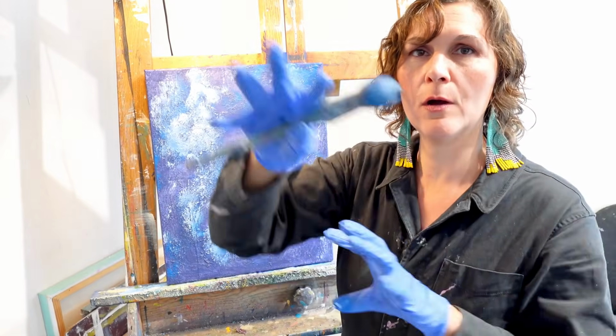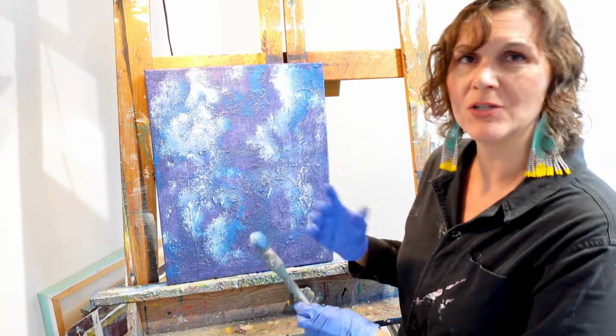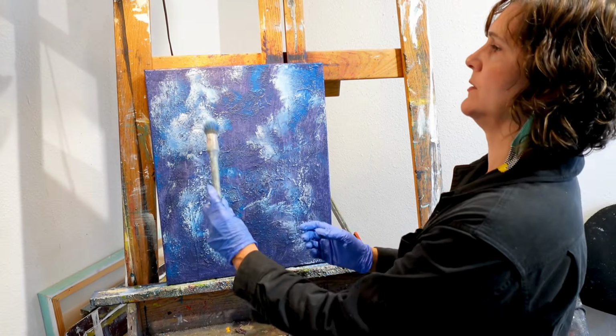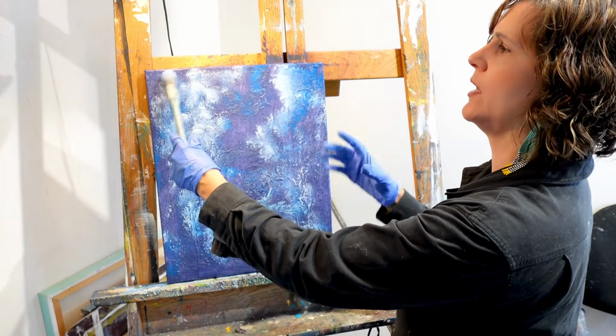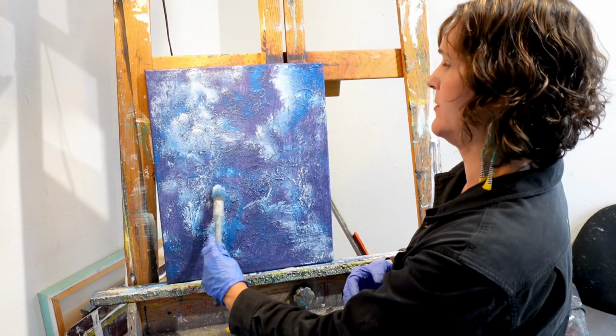Notice I'm going all over the place, asymmetrical balance. We don't want to have too much in any one spot. Yeah, let's throw some horizontals in too. I have a lot of sort of diagonal. And I'm still using the same paint here. Isn't that crazy?